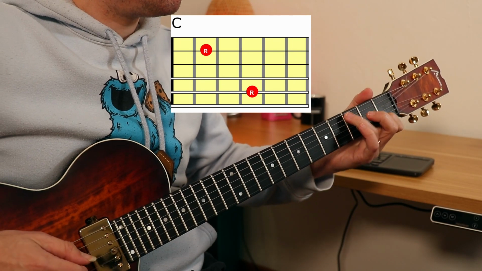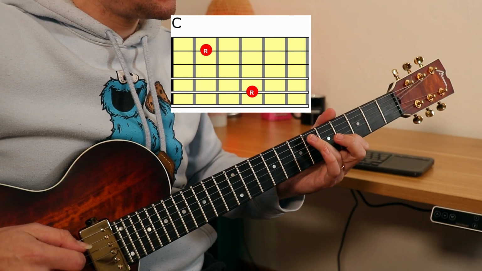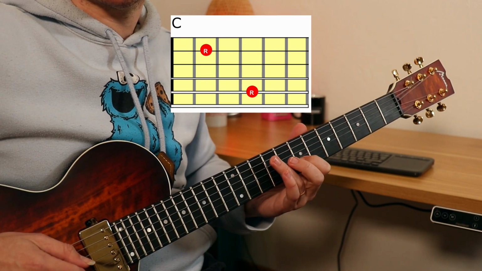The CAGED system is a geometric system that allows you to find identical notes on the fretboard, dividing it into 5 positions. The C position tells us that if we have a note on the 2nd string, we find an identical note 2 frets ahead on the 5th string. And this geometry applies through all the fretboard.